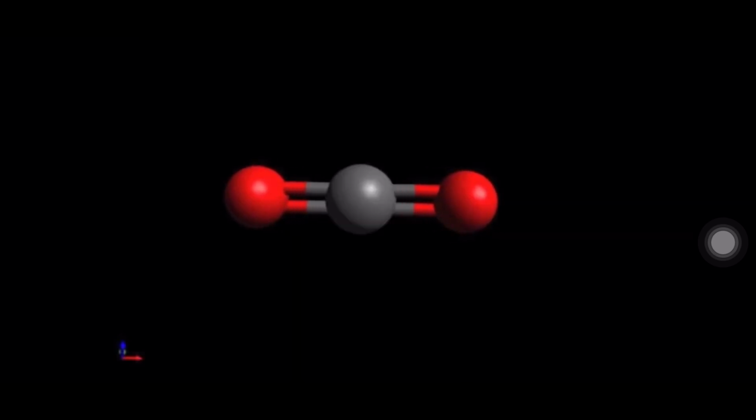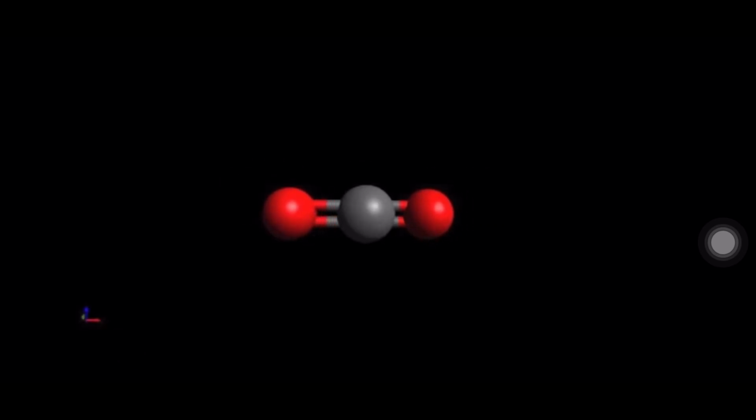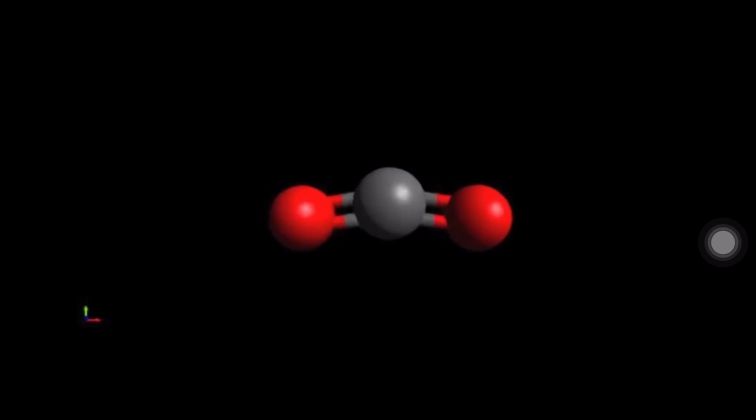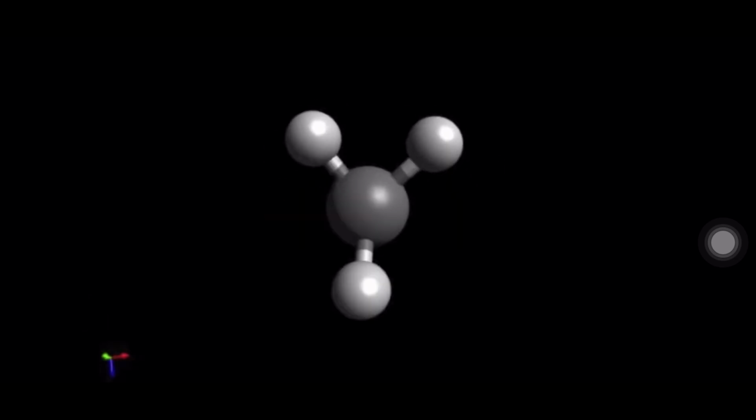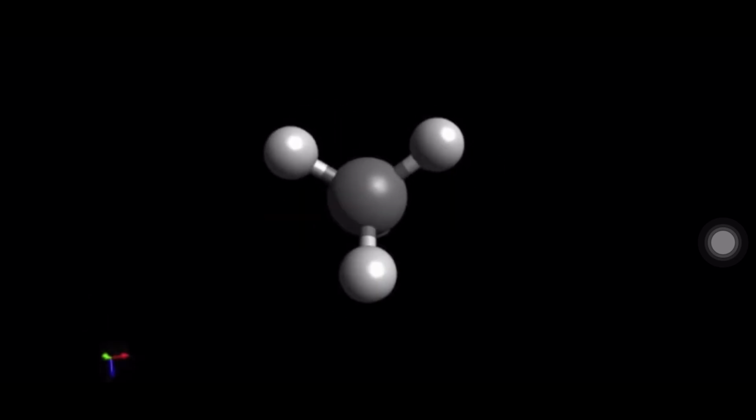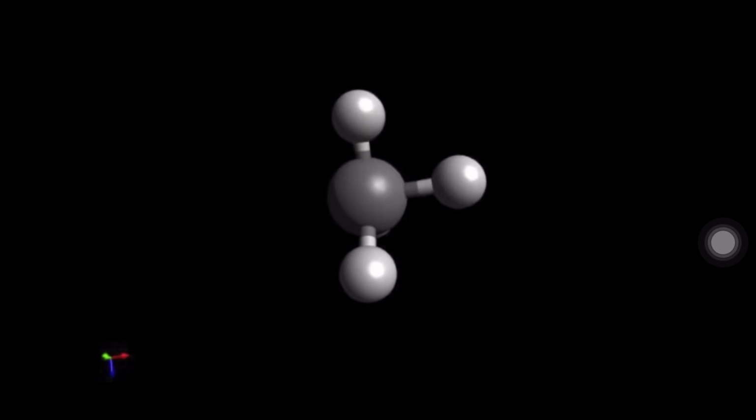This model shows the symmetric stretch in carbon dioxide. This is the asymmetric stretch in carbon dioxide, the bend in carbon dioxide, scissoring in methane, and rocking in methane.